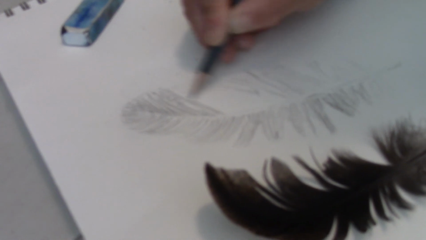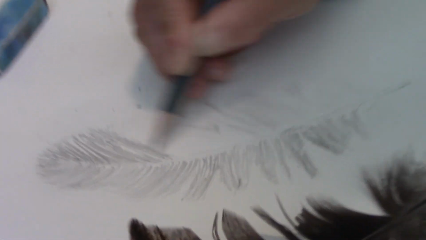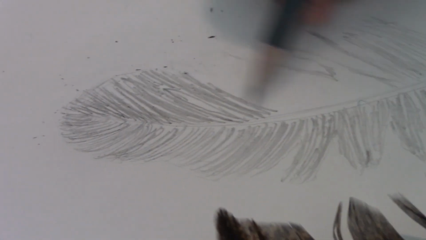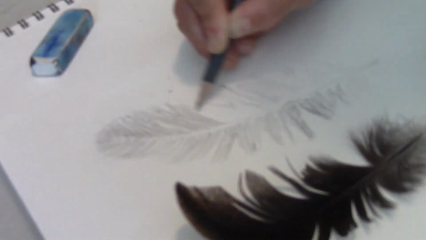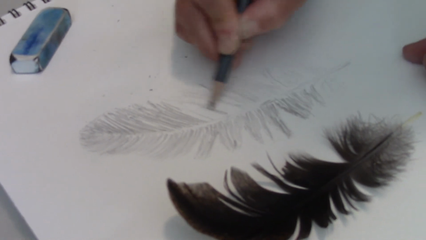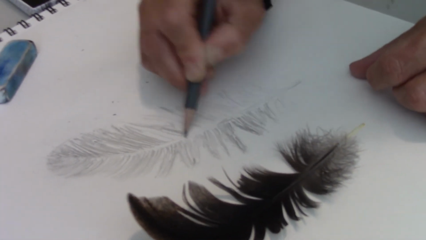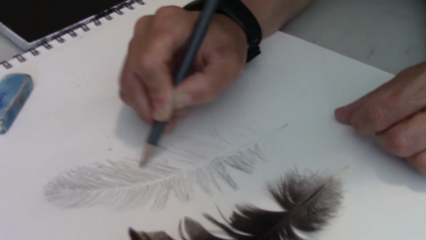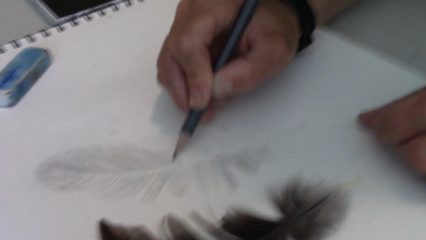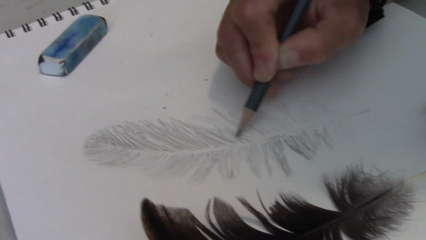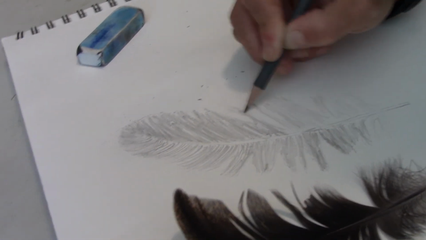Now, you can draw any object you want that you can find, like in a garden or in a park or at your house. Maybe you have a collection of shells or something like that. And that's going to help you as well. These here are exercises leading up to our larger drawing, which is going to involve landscape.